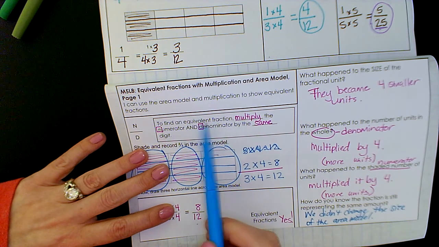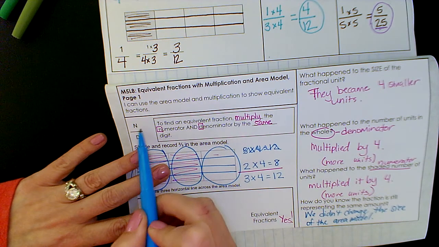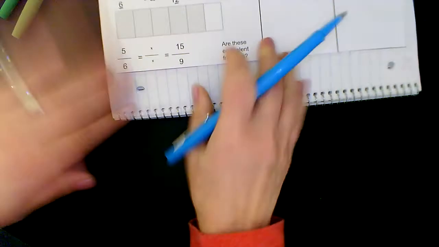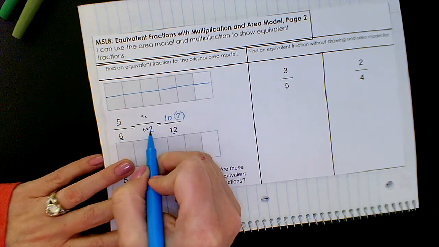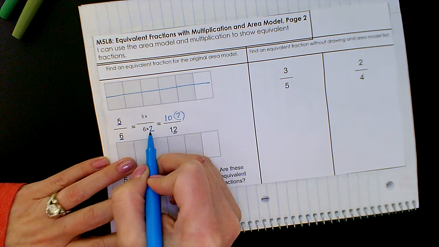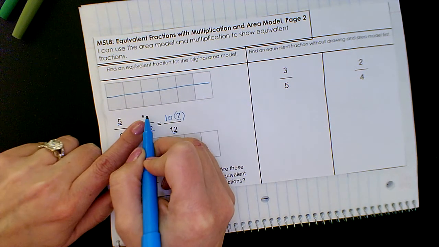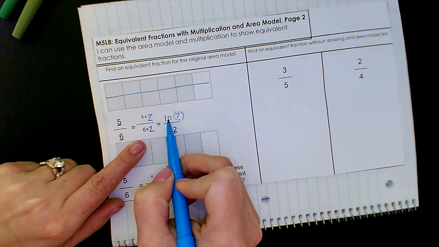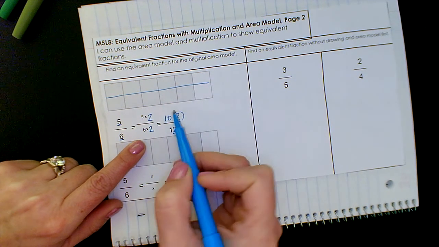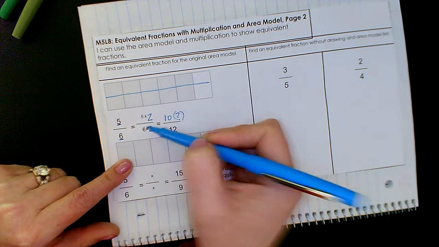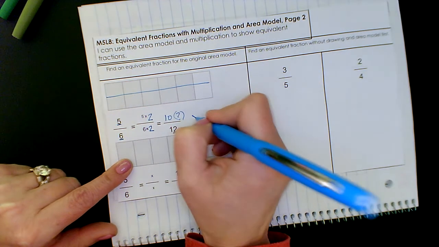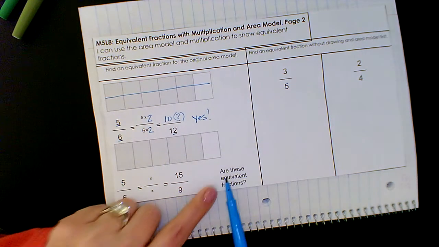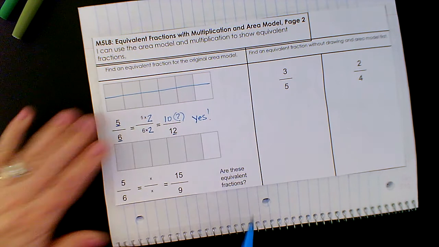It says, to find an equivalent fraction, you multiply the numerator and the denominator by the same digit. Here's my denominator, and I multiplied it by 2. So what am I going to multiply that numerator by? If you said 2, you're correct. So 5 times 2, does that equal 10? Yes, it does. So is 5/6 equal to 10/12? Yes. Is it an equivalent fraction? Yes. And we're going to be asking, are these equivalent fractions? Okay, let's look at our next one.